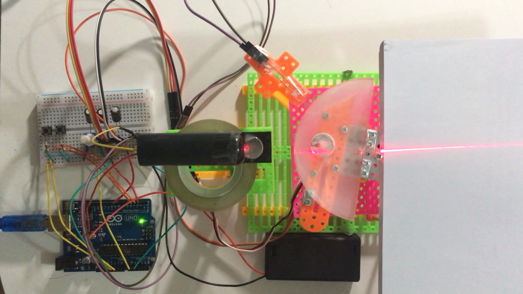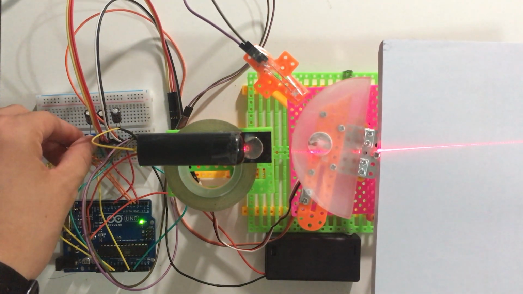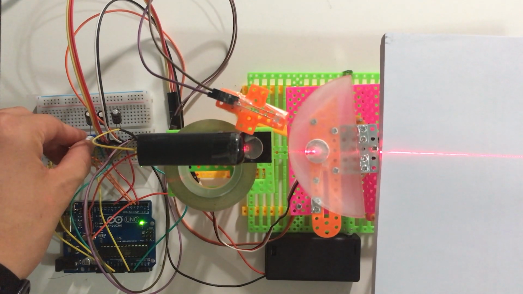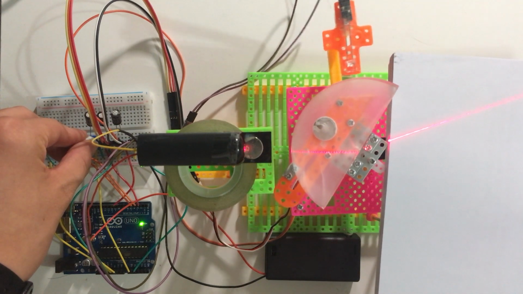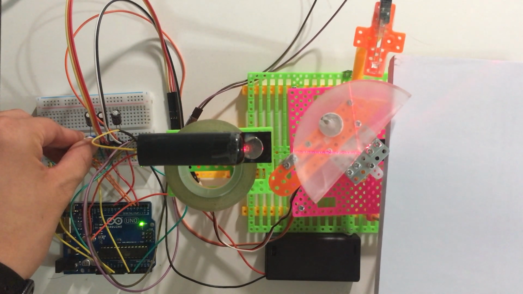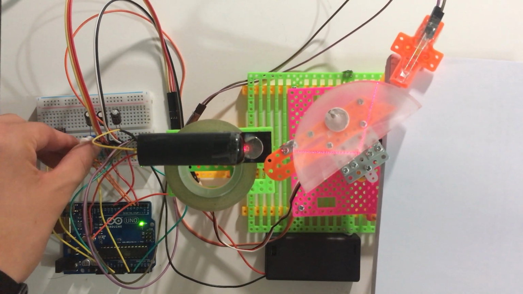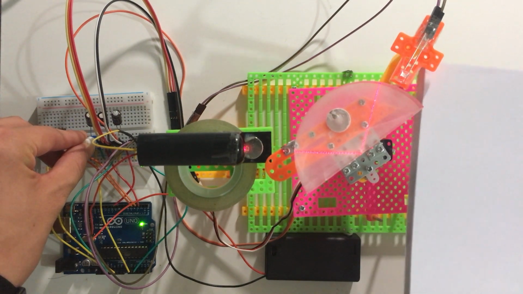I designed the code in a way that it can either run automatically or be controlled manually. Here I'm gonna demonstrate the manual mode first. A potentiometer is used as the manual input of incident angle, so the upper servo rotates as I tweak the potentiometer. In this way, I can control it to turn into whatever angle I want.